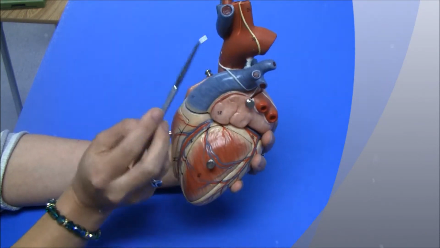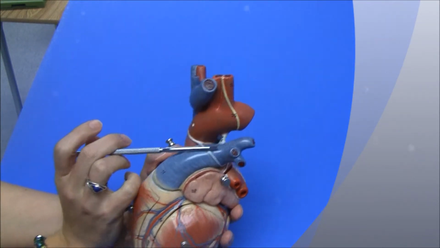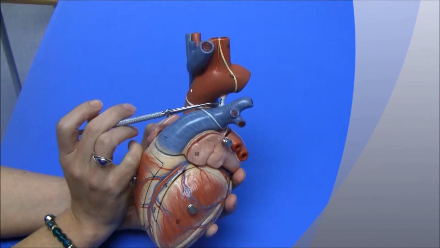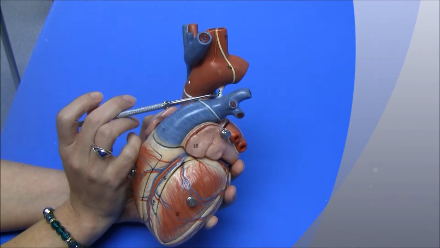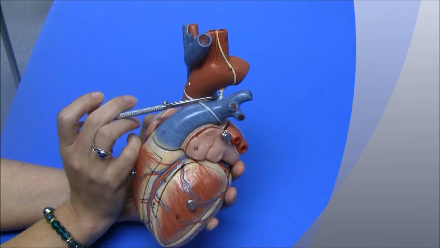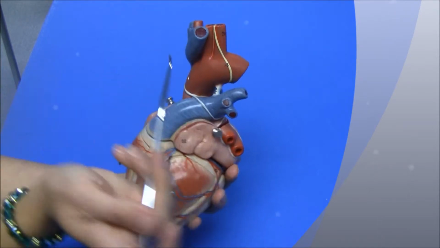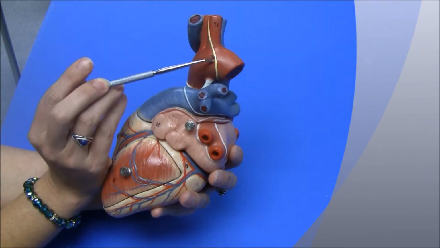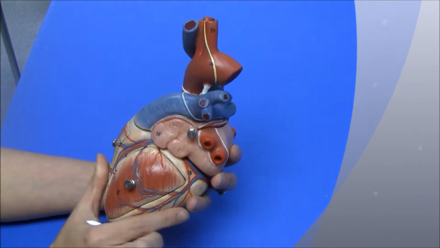Also, we have this structure, which is the ligamentum arteriosum. In the fetal heart, that would be the ductus arteriosus, which would allow blood to pass through and be diverted from the lungs. This is the left recurrent laryngeal nerve.